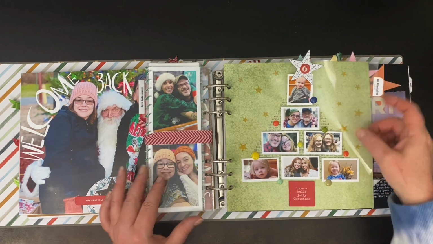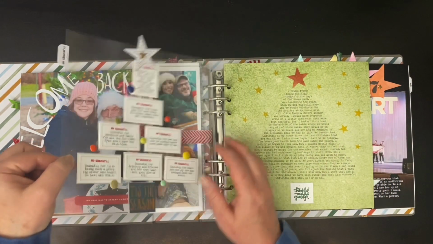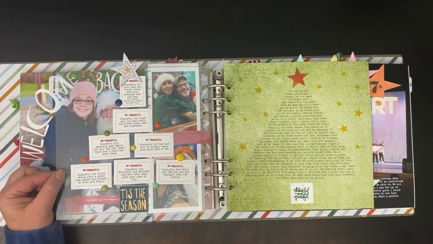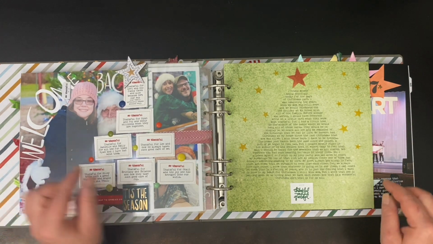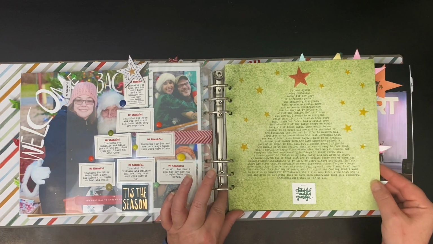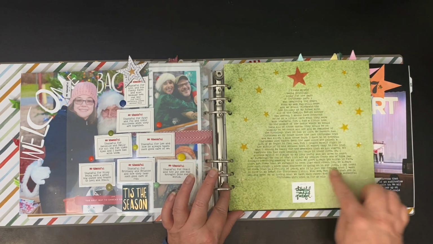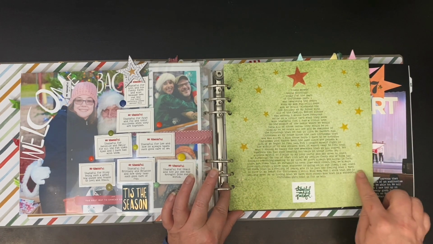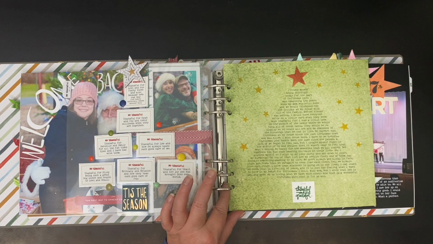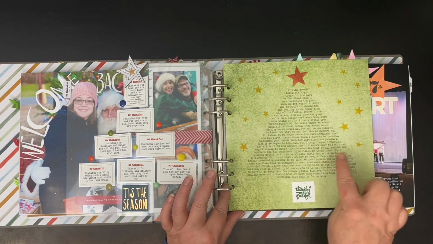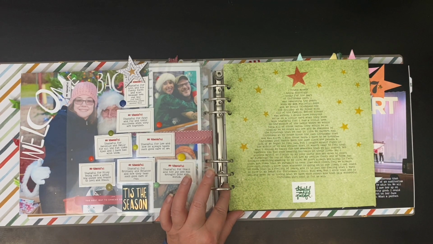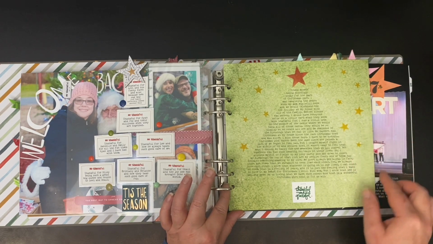When we flip over the transparency on the opposite side, I created little story cards to tell what I am thankful for about each of the individuals on the opposite side. And then I created my larger story on its own page. And this I did by creating a tree shape in PSE and then formatting my words to fit inside of that shape. That was a lot of fun as well.